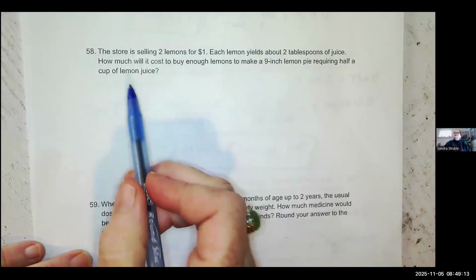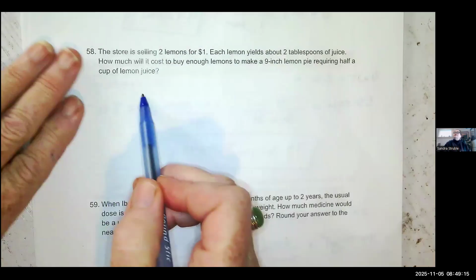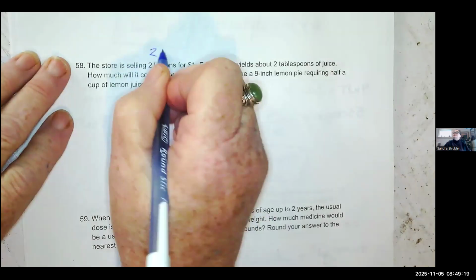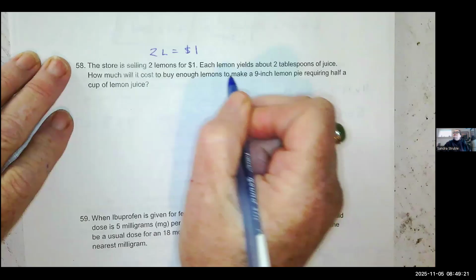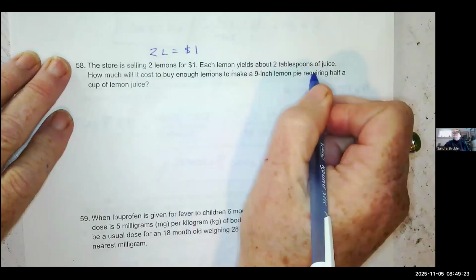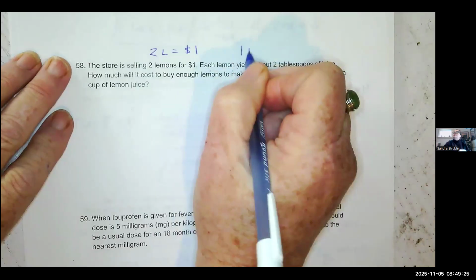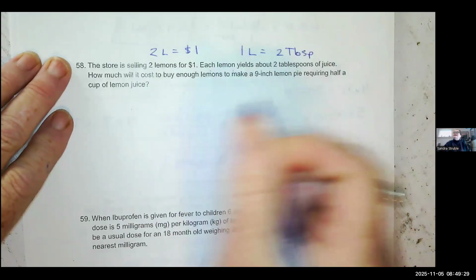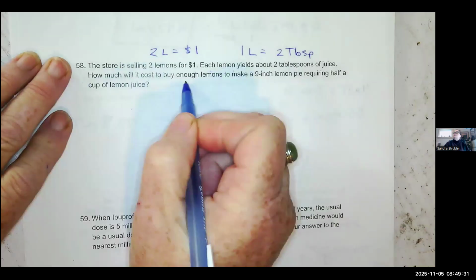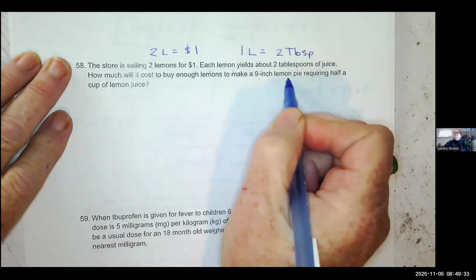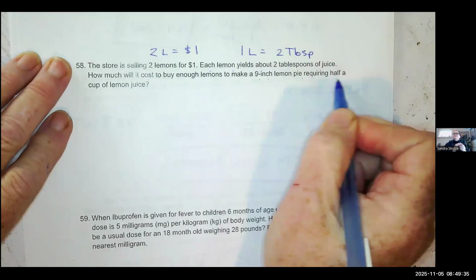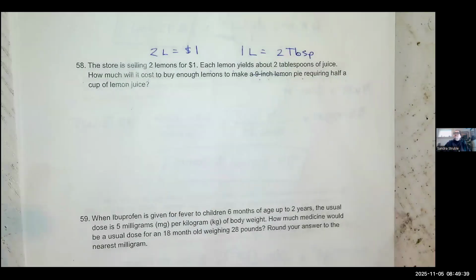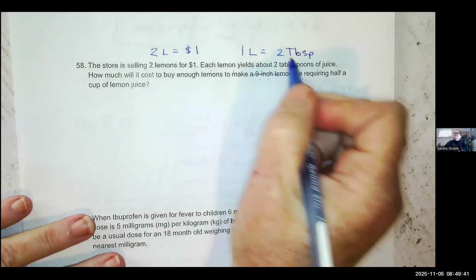The store is selling 2 lemons for $1. This is a conversion. 2 lemons is equal to $1. Each lemon yields 2 tablespoons of juice. So 1 lemon is equal to 2 tablespoons of juice. And how much will it cost to buy enough lemons to make a 9-inch lemon pie requiring half a cup of lemon juice? This doesn't matter. What matters is the lemon juice because we have those conversions and all that matters is the juice itself.